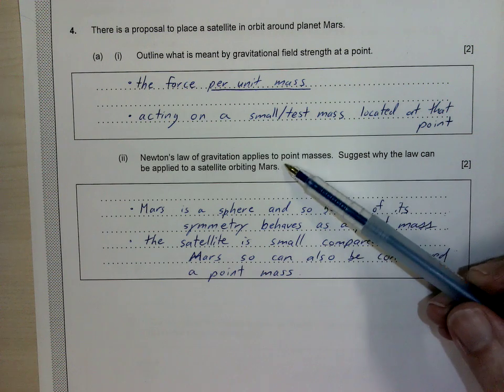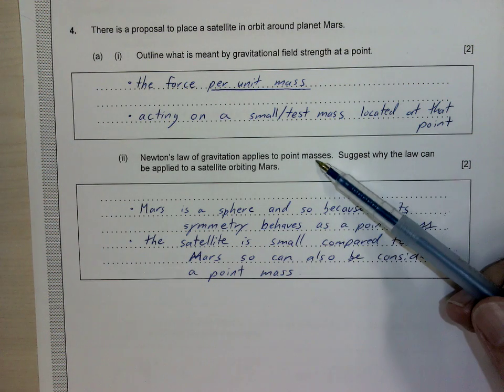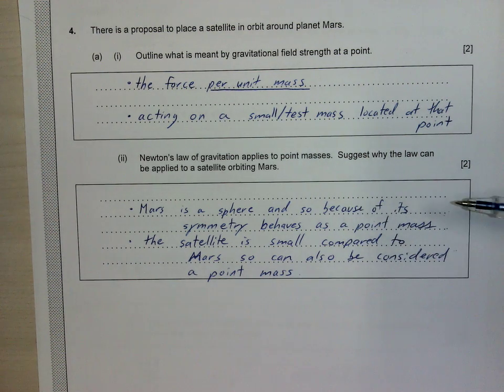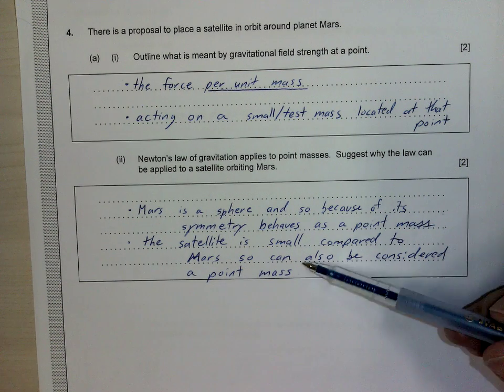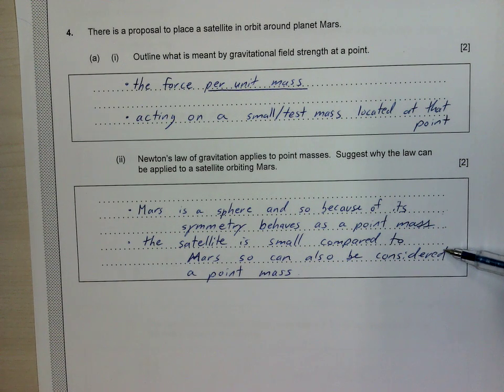The next part may have caught you by surprise, where you have to explain why it is reasonable to approximate Mars and the satellite both as point masses. The answers are slightly different for each. For Mars, because it's spherical and symmetrical, it does work out that you can assume all of its mass exists at its center. The answer for the satellite is that it is very small in comparison to Mars, so it is effectively a point mass when compared to the size of Mars itself.